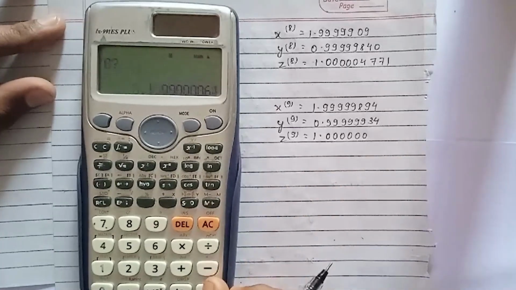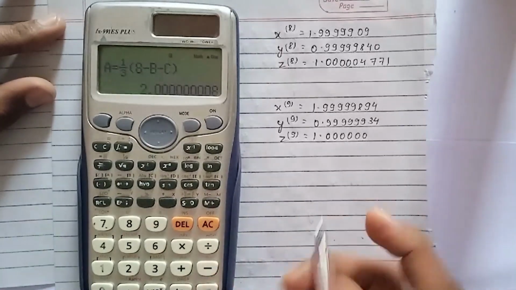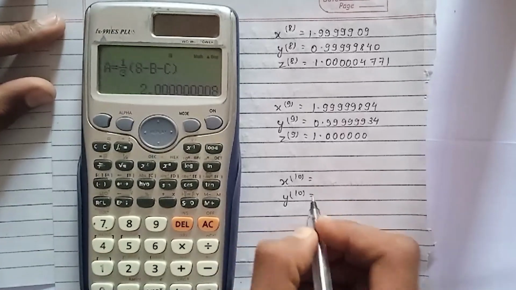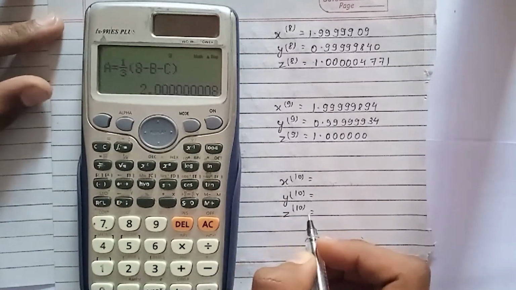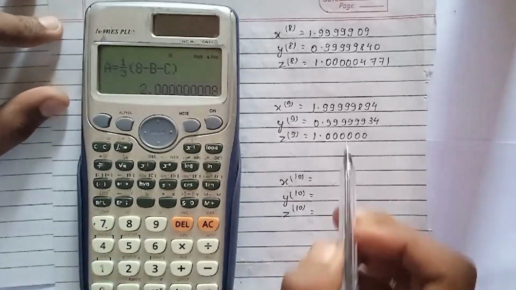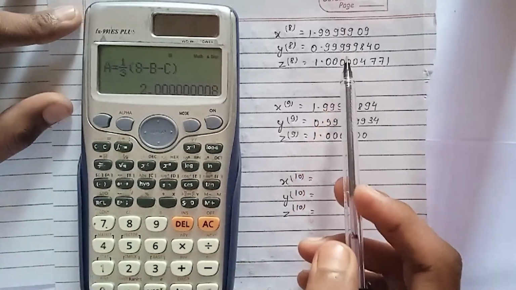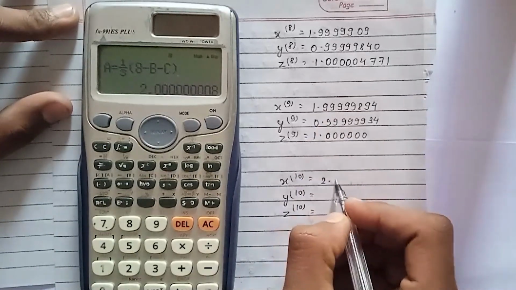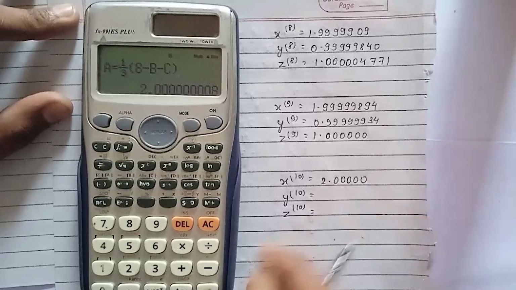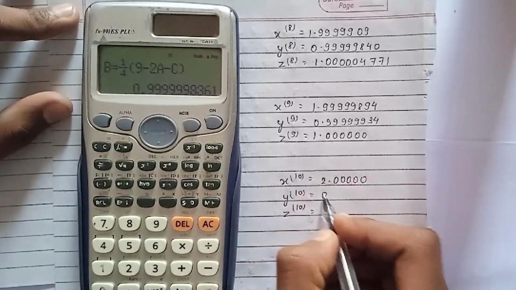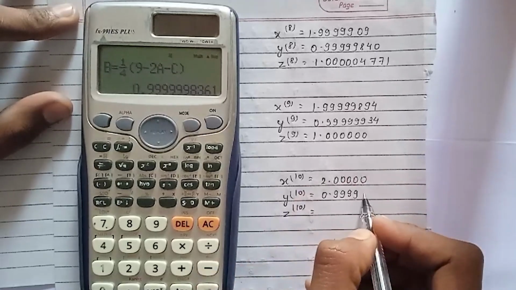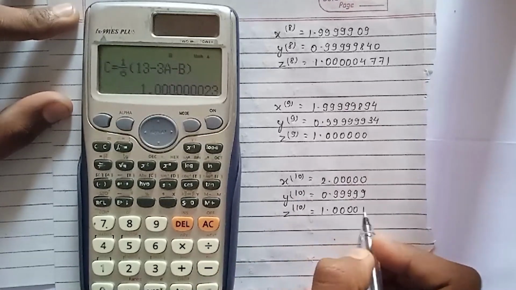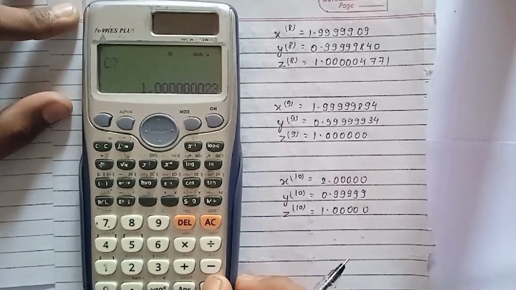Now for x10, y10, z10, we simply press the equals key. We have to observe the values. The values are almost accurate here. So x at 10 equals 2.0000, y at 10 equals 0.99999 and z at 10 equals 1.00000.